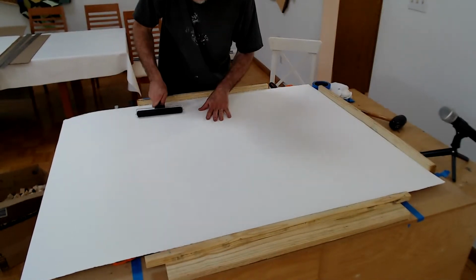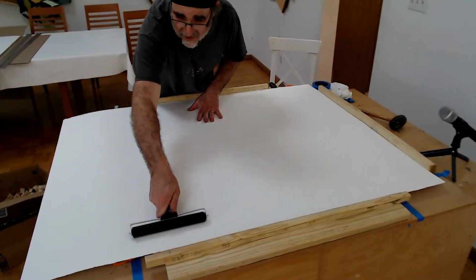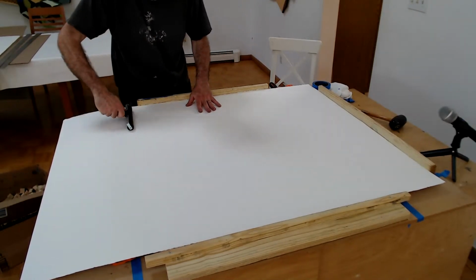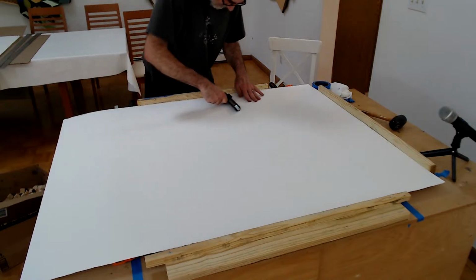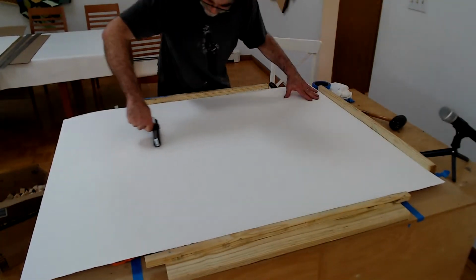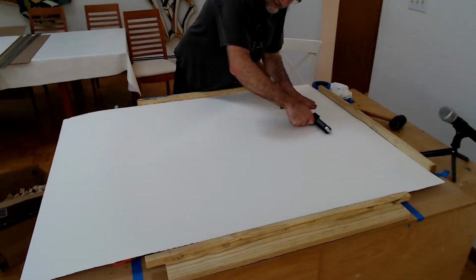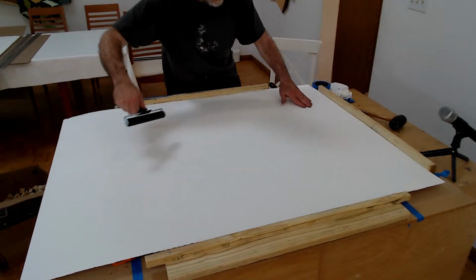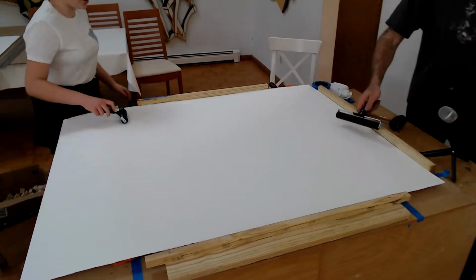Okay. So we're making the print. You with the big roller. Yeah, I've almost got it done.